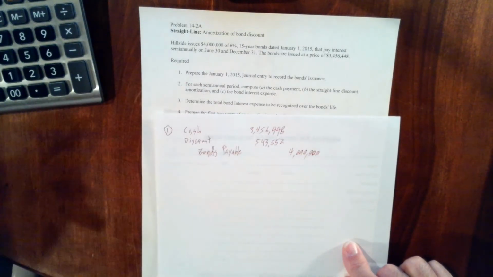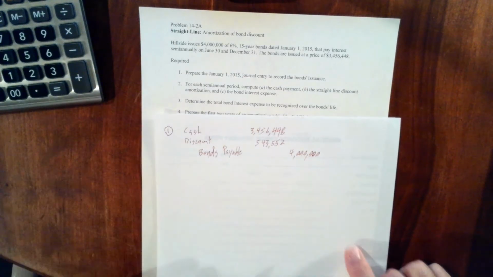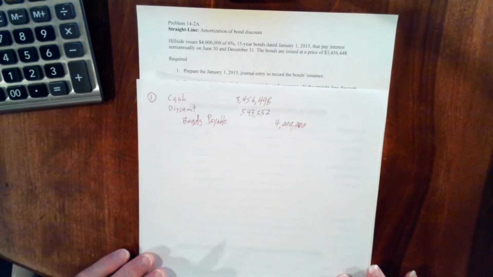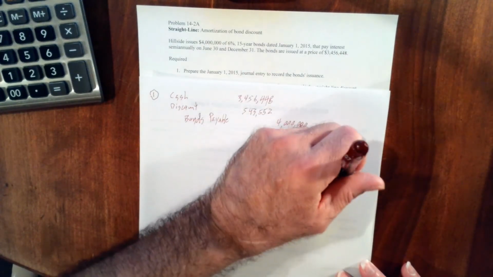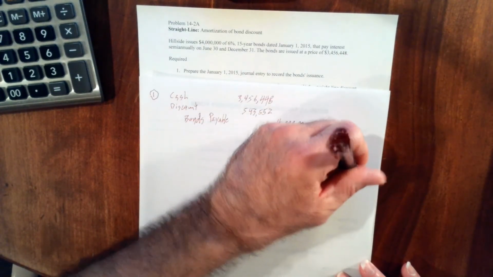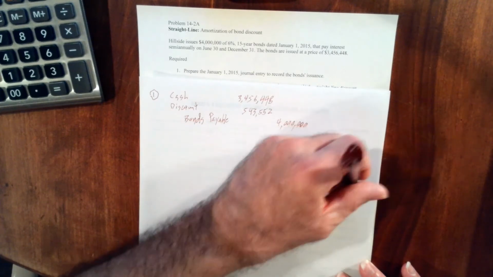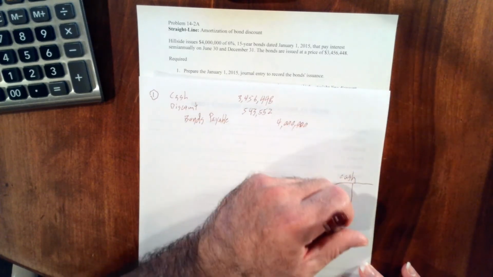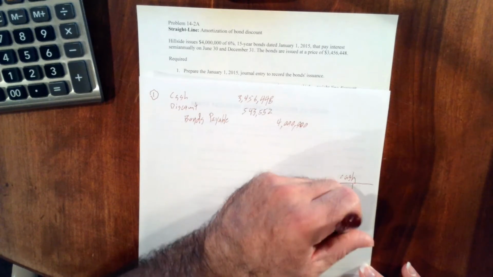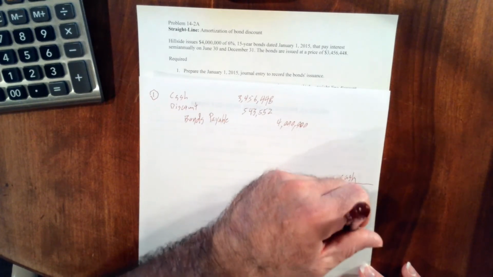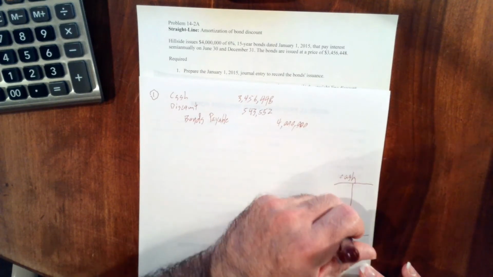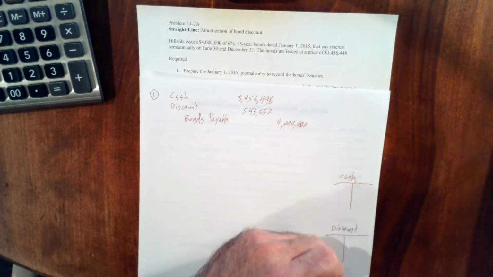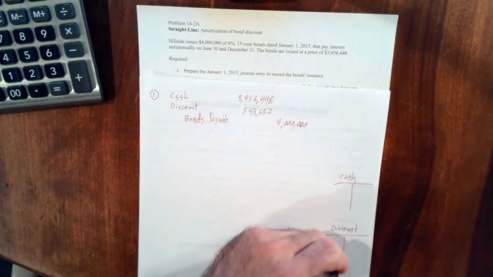Okay, so while you're doing this, you might want to also set up some T accounts. I like to do cash, and I like to do the discount. And then I also like to put in interest expense, so I can keep track of everything as I go.